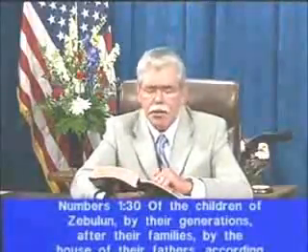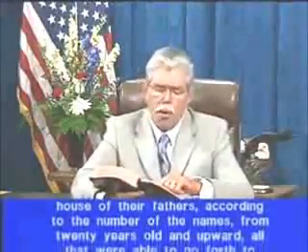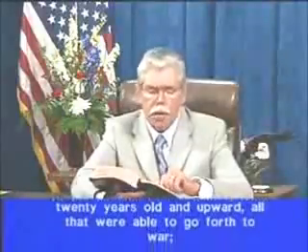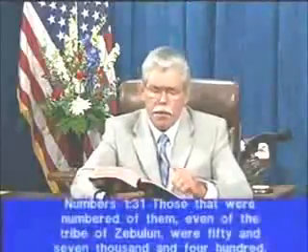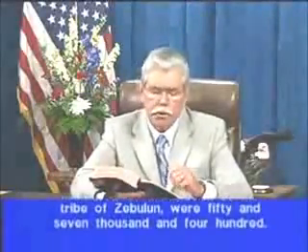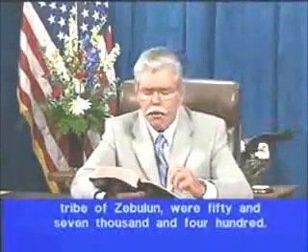30. Of the children of Zebulun, and Zebulun means habitation, by their generations after their families, by the house of their fathers, according to the number of the names from 20 years old and upward, all that were able to go forth to war. Remember, this is all in preparation to enter the promised land. And indeed, it will be war. 31. Those that were numbered of them, even of the tribe of Zebulun, also of Leah, the mother of Zebulun was Leah, were 57,400, and that would grow to 60,500 by chapter 26.